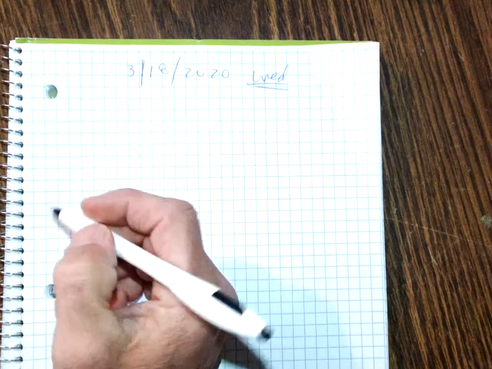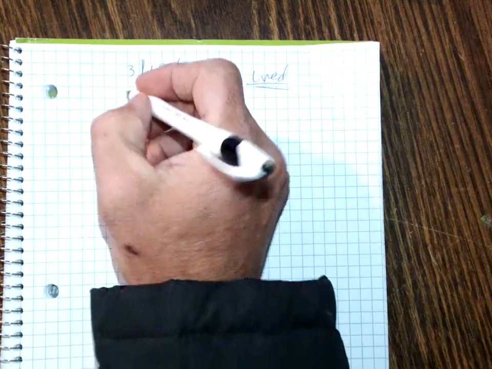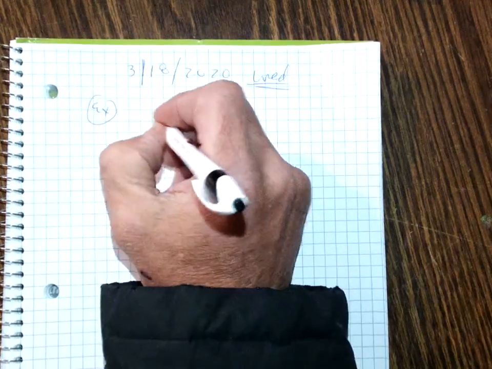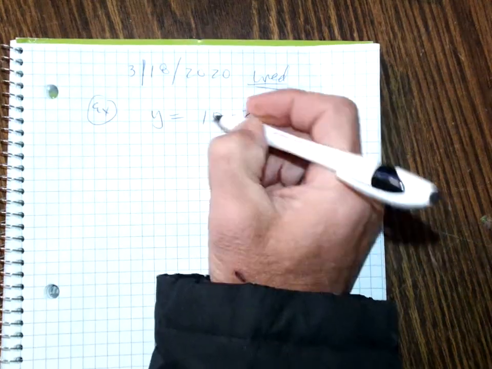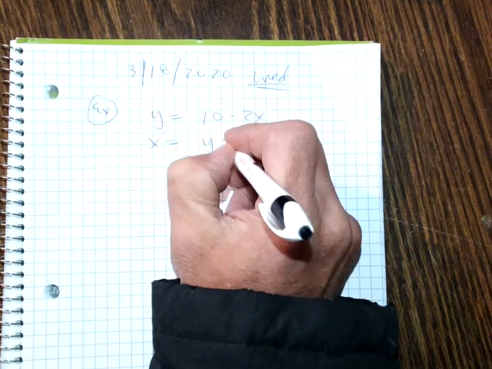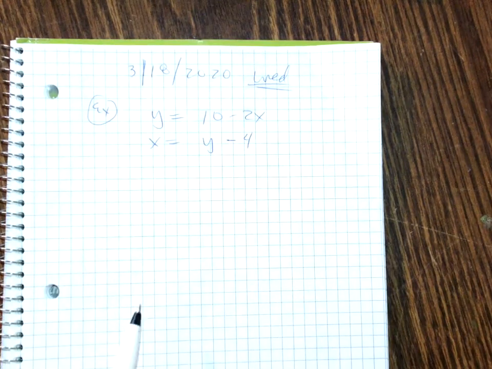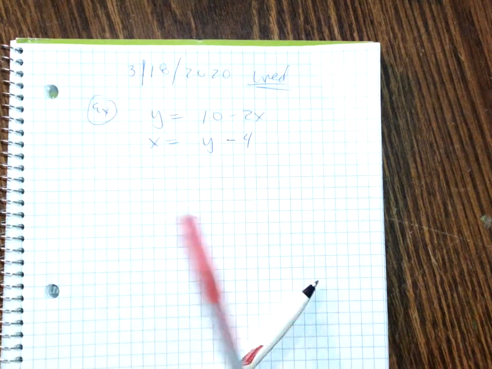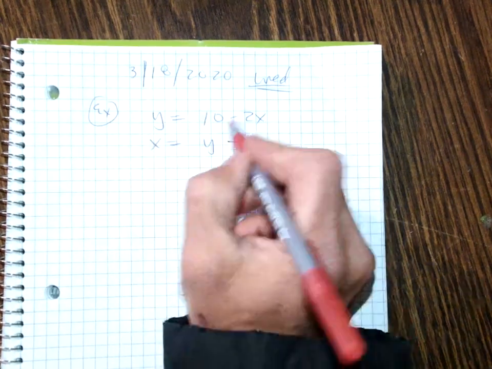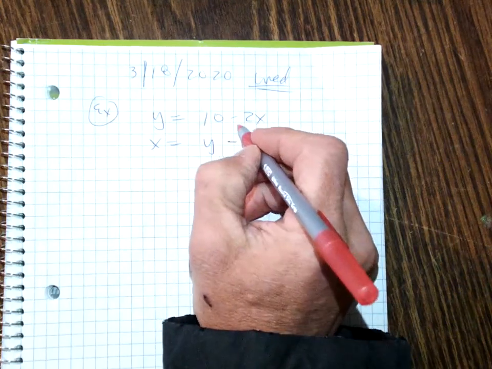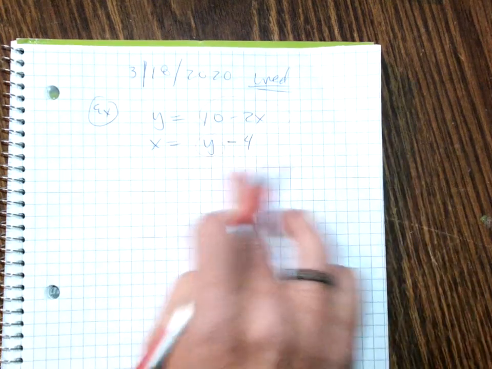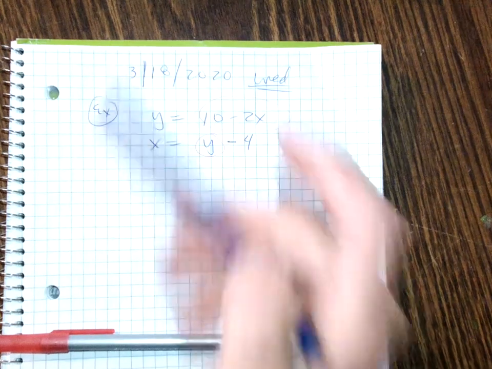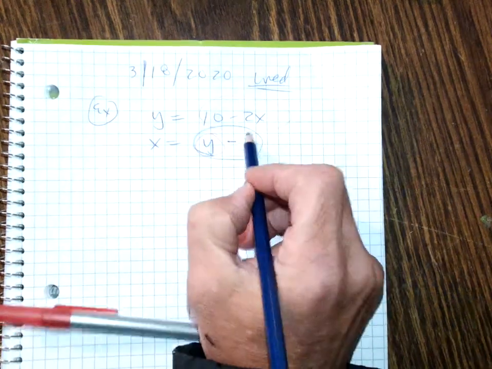So anyway, let's talk about the lesson. Yesterday we did substitution. Let me give a real quick example, and we won't do it. Yesterday we had something like this: if we had y equals 10 minus 2x, and x equals y minus 4, a couple of things that's really nice about this is, one, we have y by itself. It says y equals 10 minus 2x, so we could put the 10 minus 2x right in there. Or we have x equals y minus 4, which means you could put the y minus 4 right in for x.